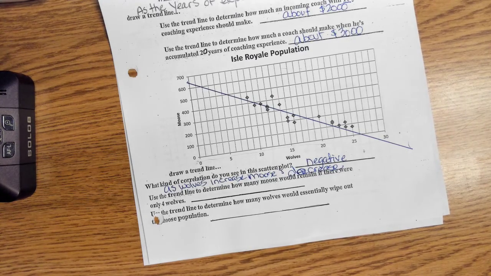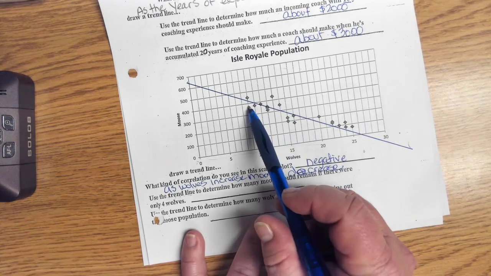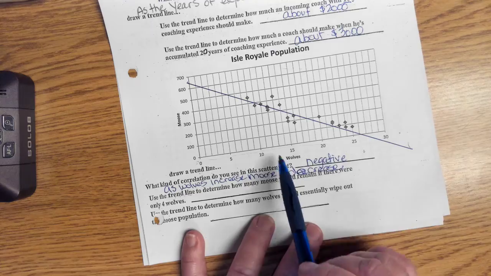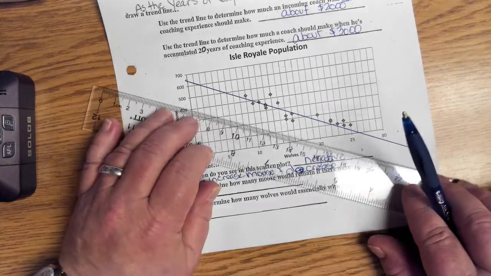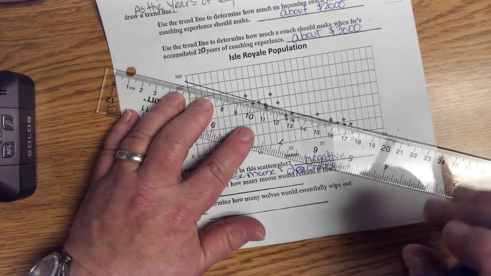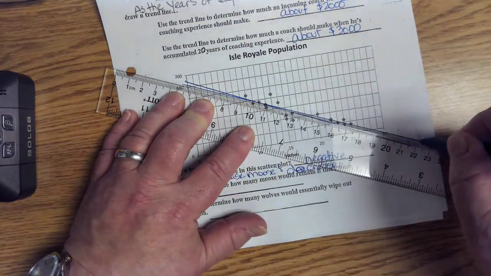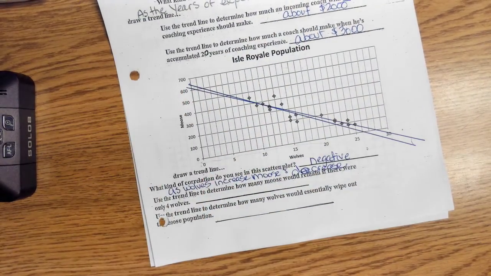Now yours may be a little bit different, but they should be fairly close, okay? I have some on this side and some on that. I probably could have drawn it just a little bit more like this, and that would have been okay. I'm a little bit better in the middle, okay?